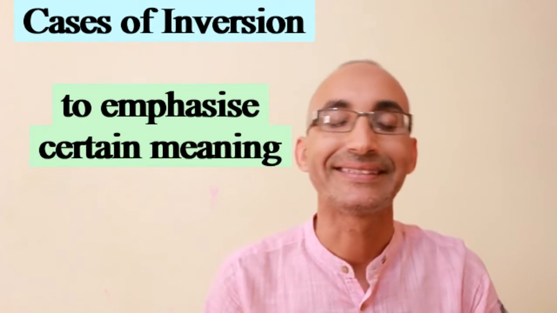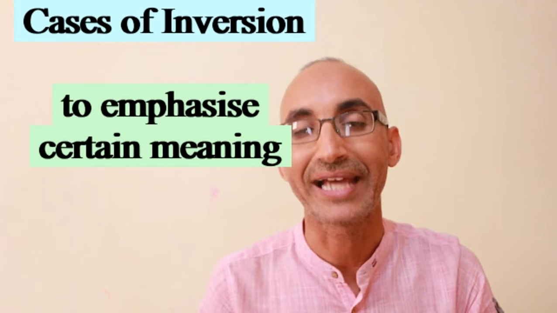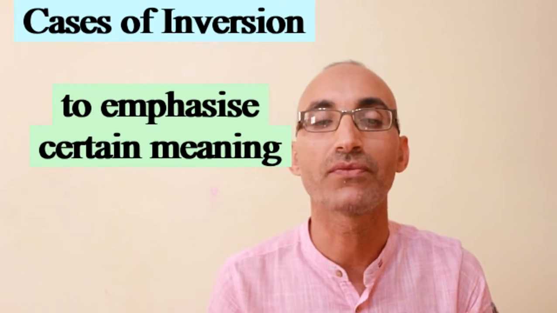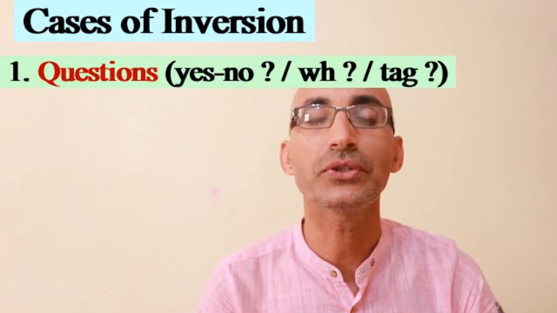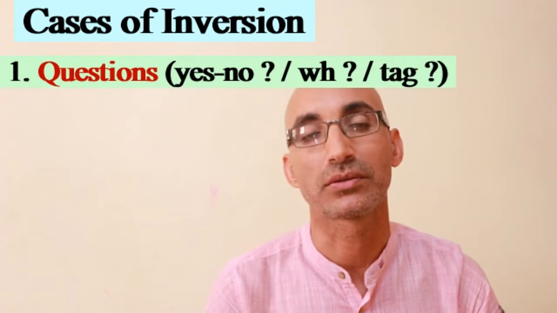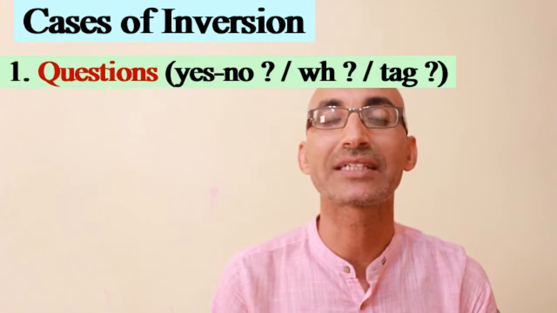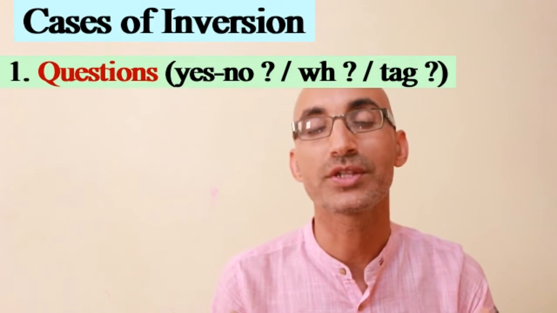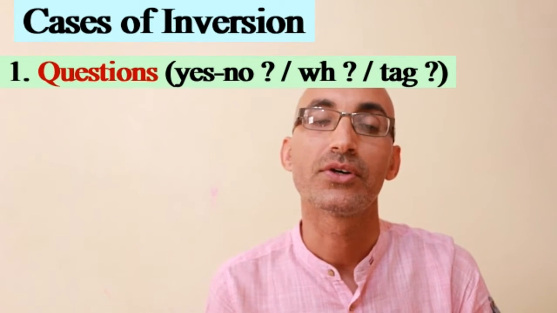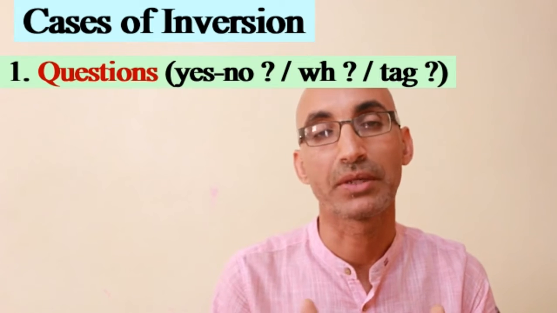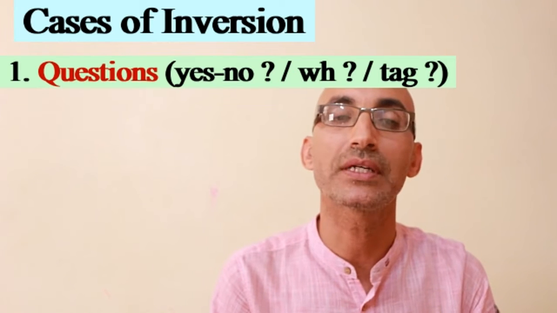Now let's start detailing and explaining these cases one by one. The cases of inversion at the level of the English sentence. The first case is in questions. What are they? Yes/no questions, WH questions, or also tag questions. So usually in English, with the interrogative structure, we find the verb, whether it is a main verb sometimes or an auxiliary verb, coming before the subject.